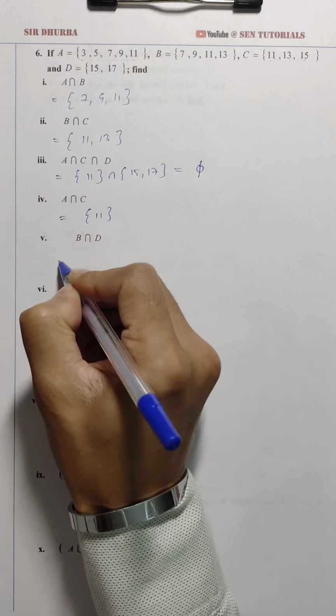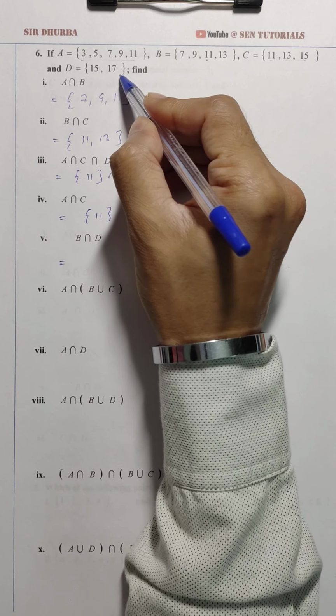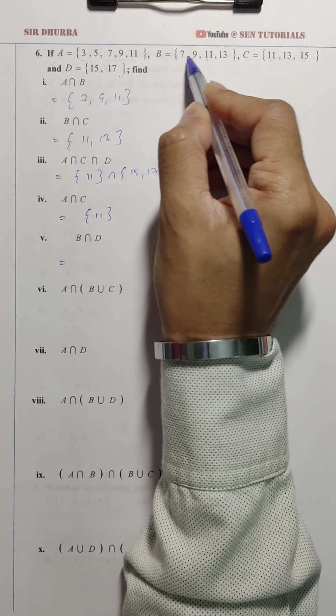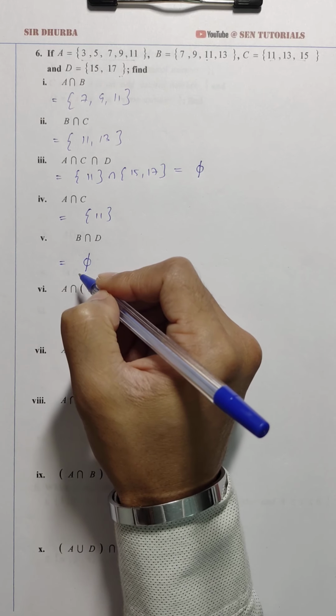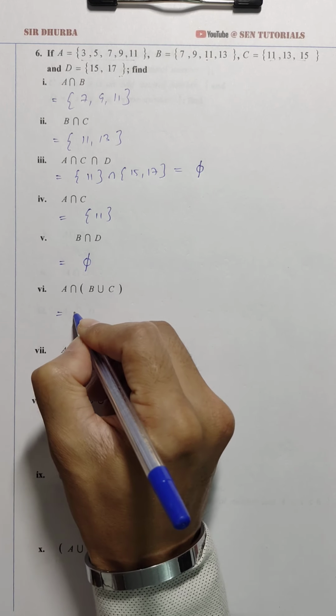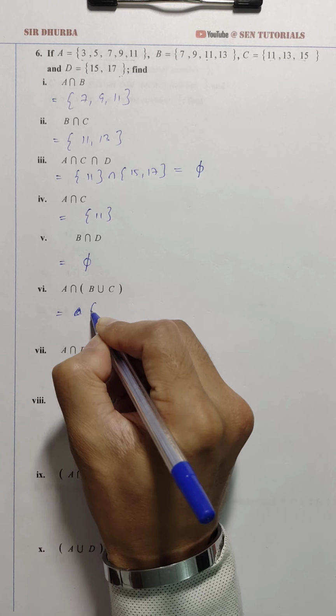We have 11. B intersection D, B and D. Do we have any elements? B and D: 7, 9, 11, 13, 15, 17. So B intersection D is also null set. This one. Okay, let me just write on the set here.